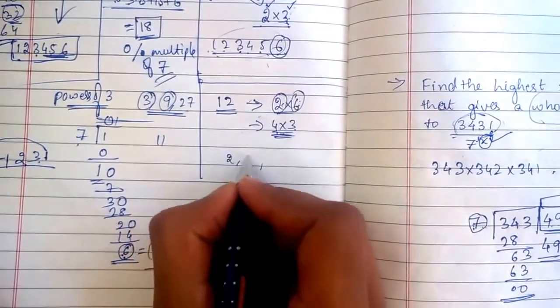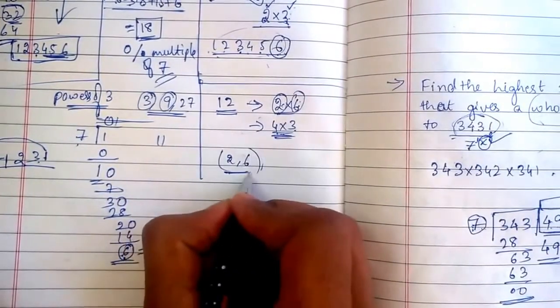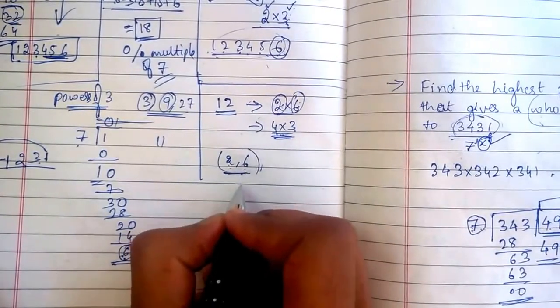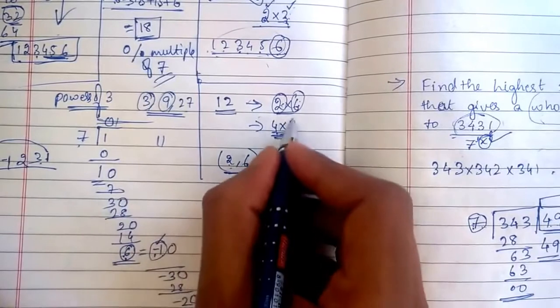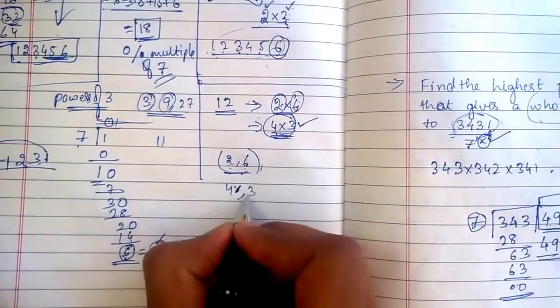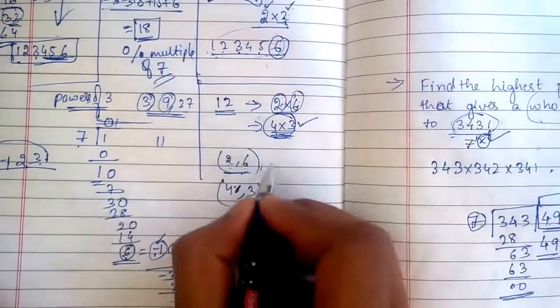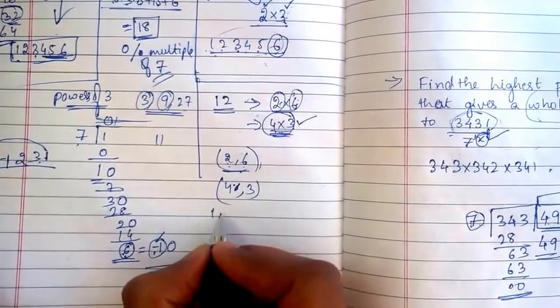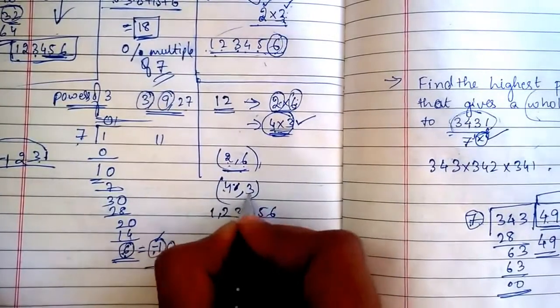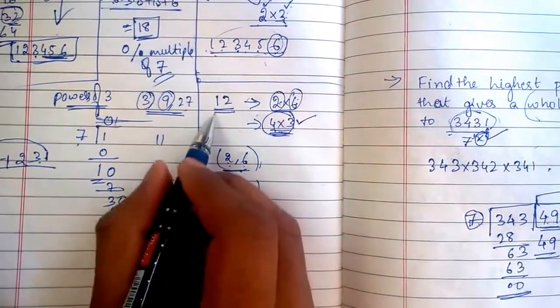If you select 2, 6, they are not a co-prime pair, because both are divisible by 2, a number other than 1, and we have to ideally select 4 and 3. When the number 1 2 3 4 5 6 is divisible by both 4 and 3, then it is divisible by 12.